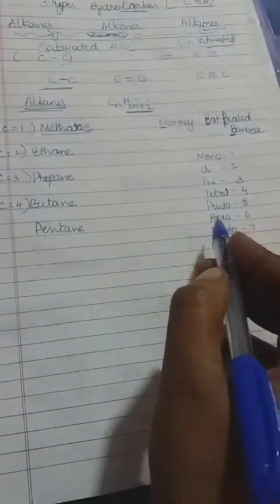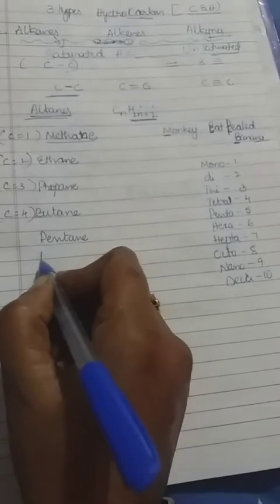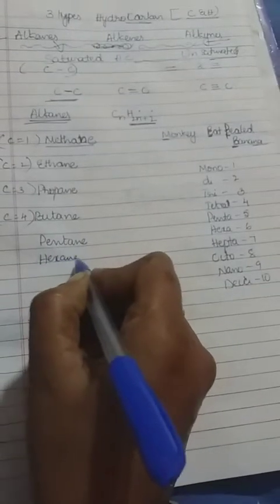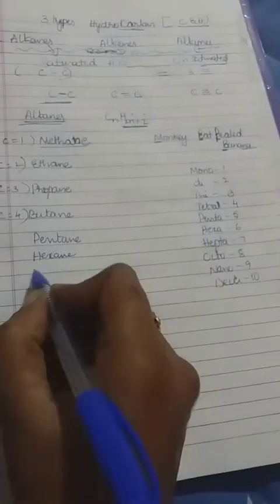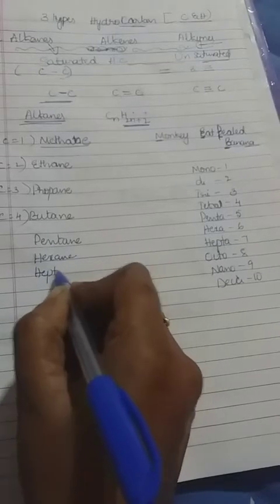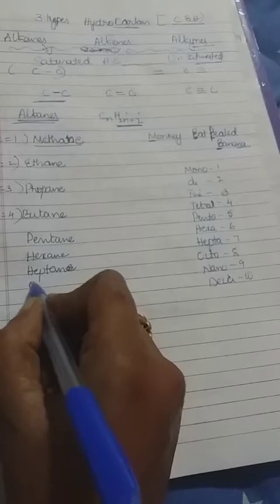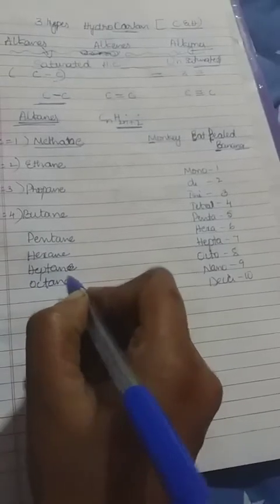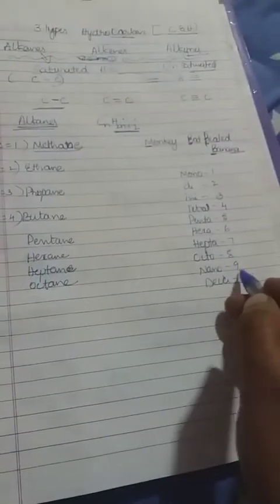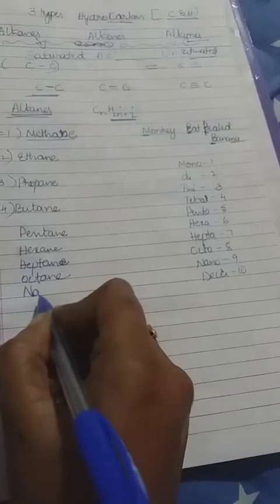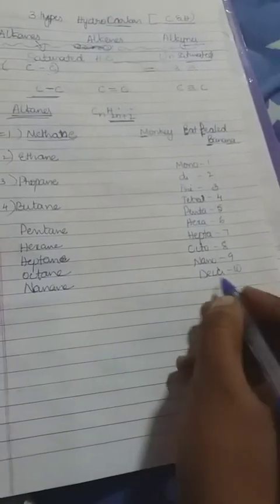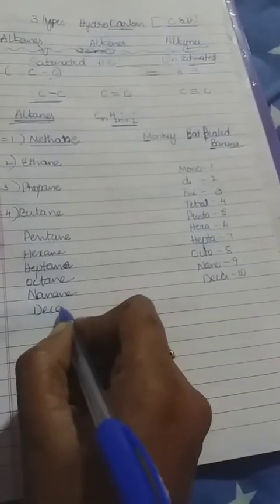Next, pentane; after penta, hexa gives hexane; hepta gives heptane; for 8, octane. Names end with ane. Next is nonane, and then decane.